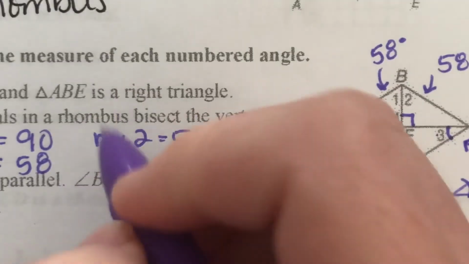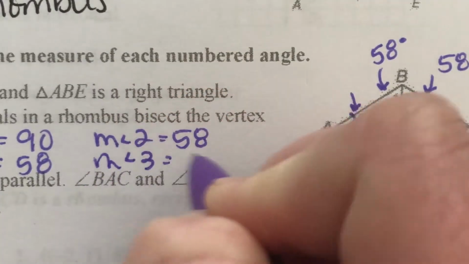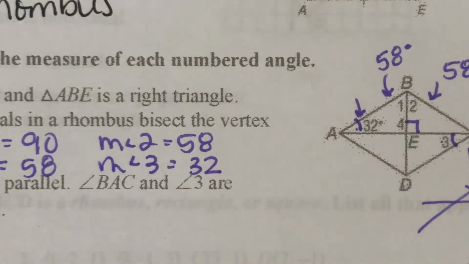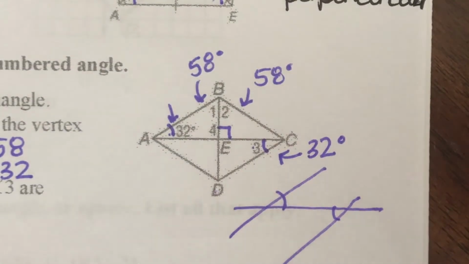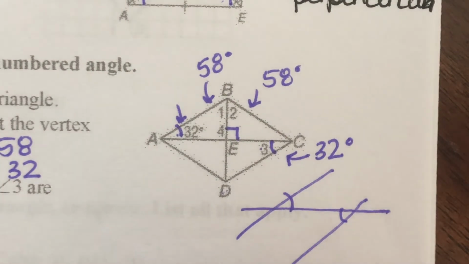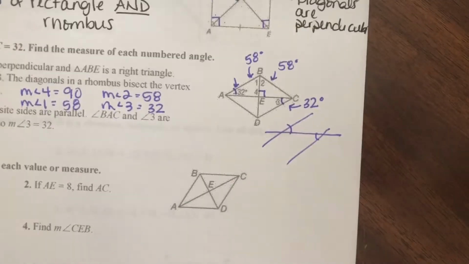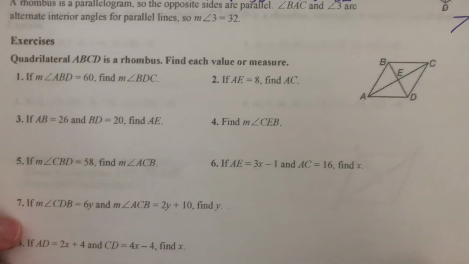So I'm going to write that here. Measure of angle 3 has to equal 32 degrees. So we're just kind of taking what we know about a rhombus, if it tells us it's a rhombus, and applying it. That's it. All right, so let's back up a little bit and start doing some problems down here.